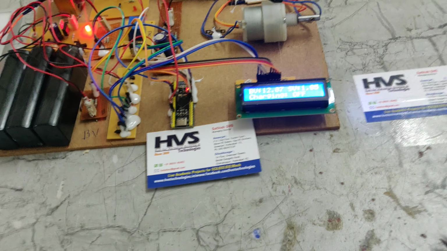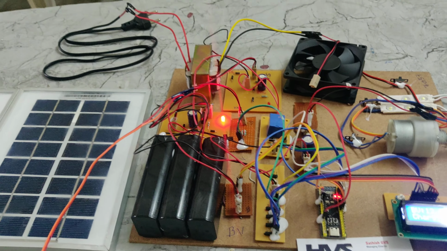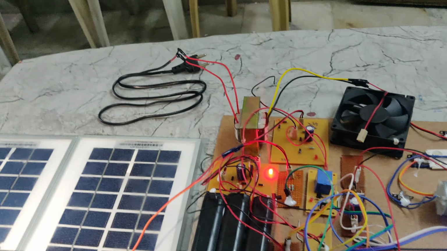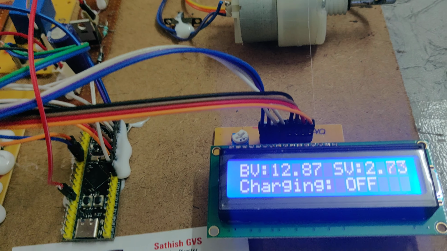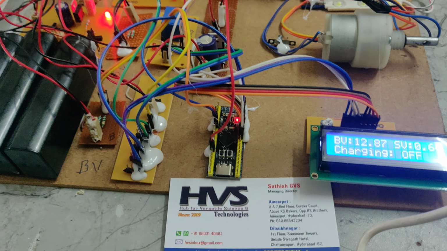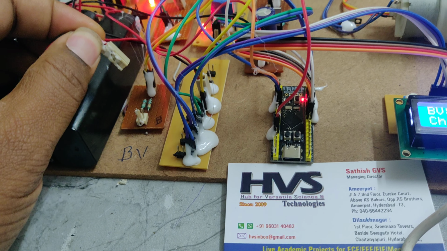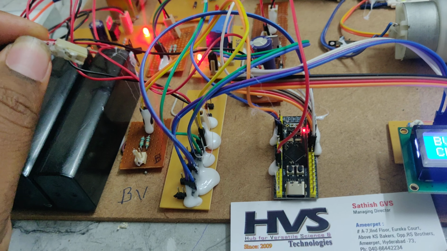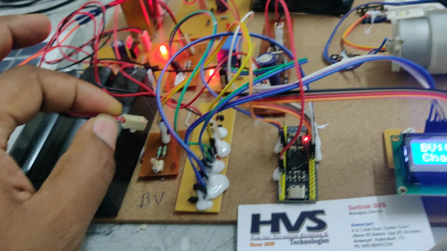So if we place external lighting on this solar panel, then automatically the power will be generated from this solar panel, and we can see the solar panel voltage and that charging is off. So in order to make the battery low, we can just disconnect this. See, I have disconnected this, and right there the controller is unable to measure the voltage from the battery pack, so the relay got switched on.